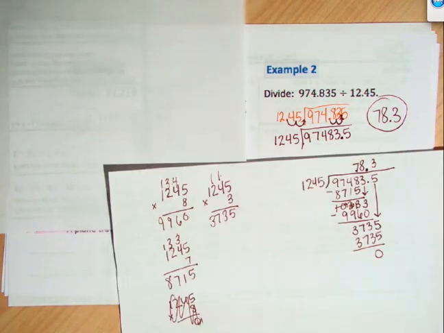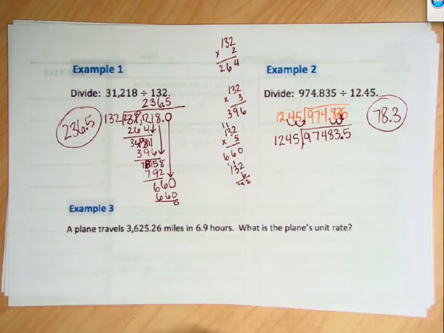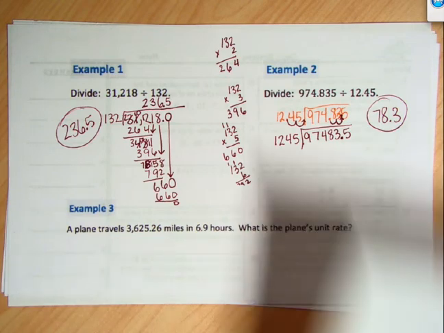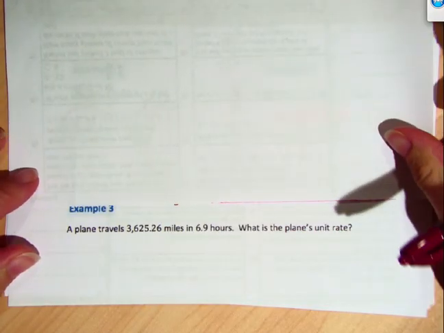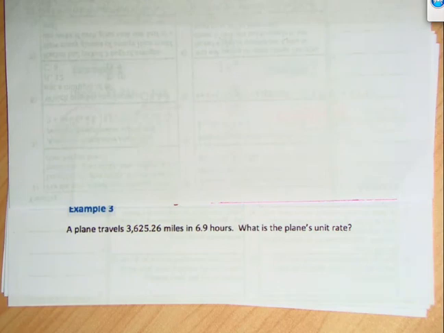All right, let's try one more. Okay, a plane travels 3,625.26 miles in 6.9 hours. What is the plane's unit rate? Awesome, we did unit rate last time, and unit rate, remember, is how many per hour. So we're going to find the unit rate per 1.